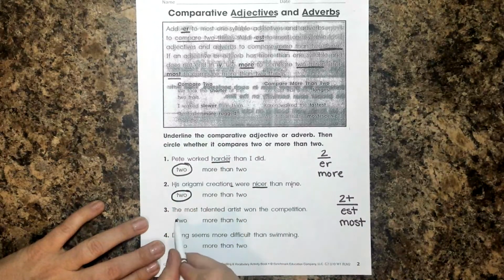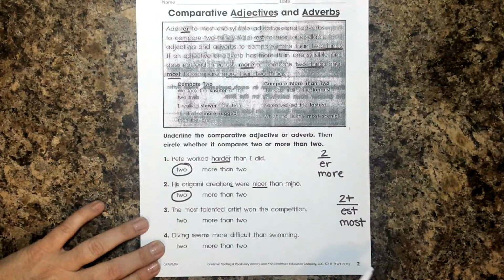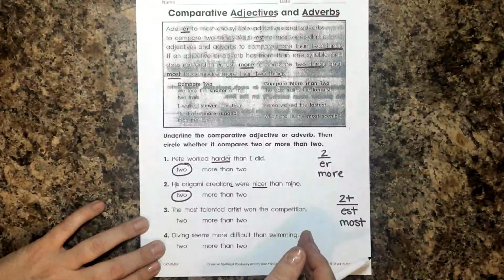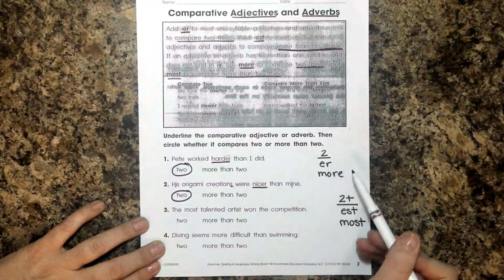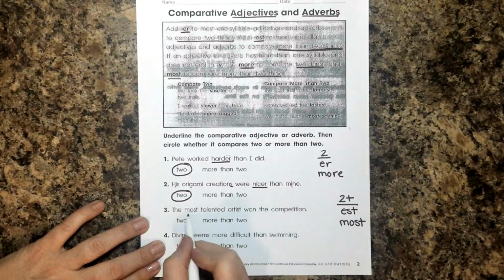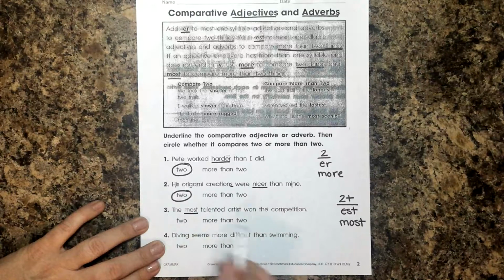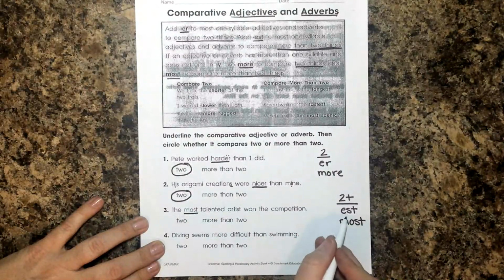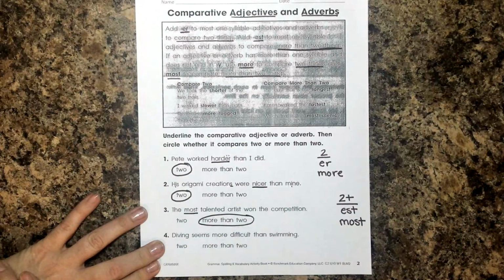Good job. The most talented artist won the competition. Okay, what are we comparing? We're comparing artists. And do only two people go in a competition? Do you see a word there that would have the ER or the more or the est or the most? I do. It's right there. The most talented artist. So when we hear most, we know it's more than two, or two plus. So we would circle that one. Number 4.